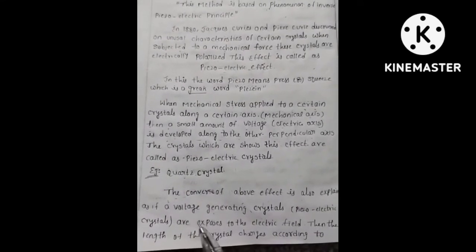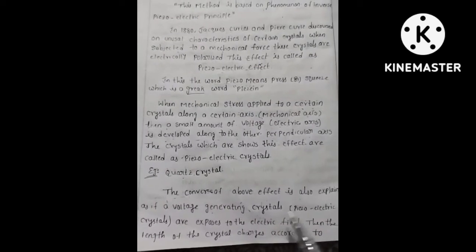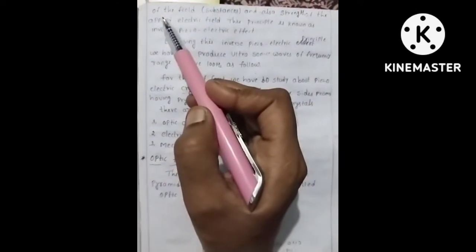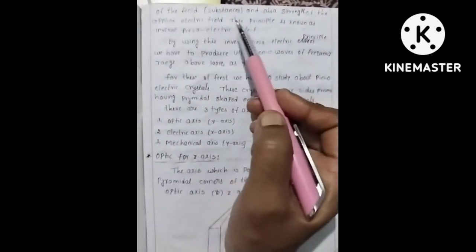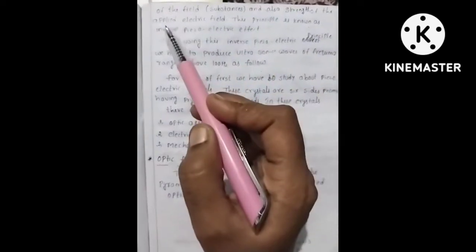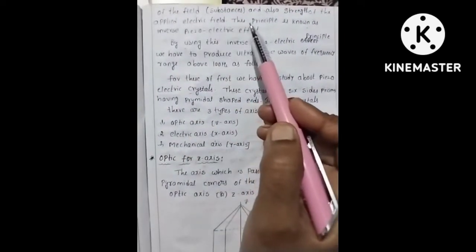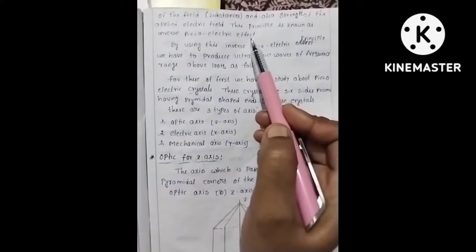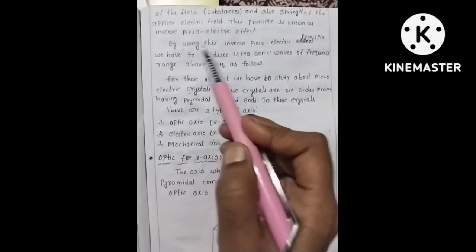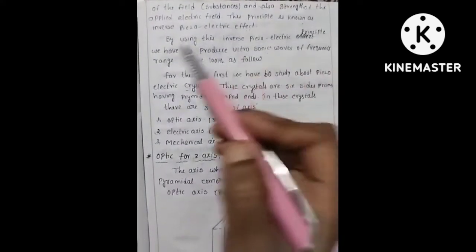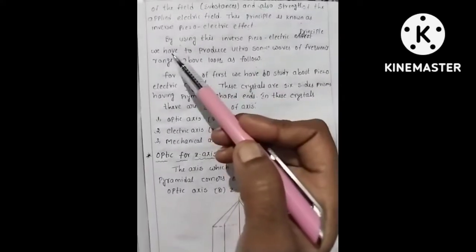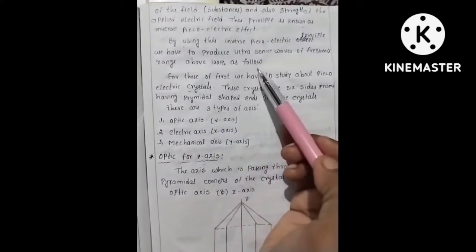The converse of the above effect is also observed: if voltage generating crystals, that means piezoelectric crystals, are exposed to an electric field, then the length of the crystal changes according to the direction and strength of the applied electric field. This principle is known as the inverse piezoelectric effect. By using this inverse piezoelectric principle, we can produce ultrasonic waves of frequency range above 100 Hz as follows.